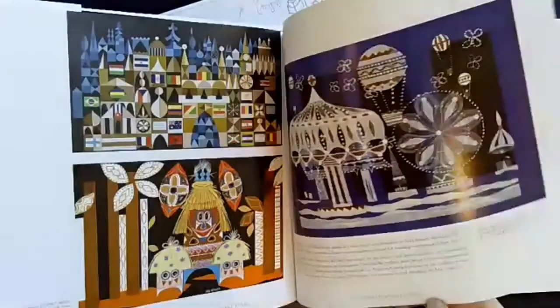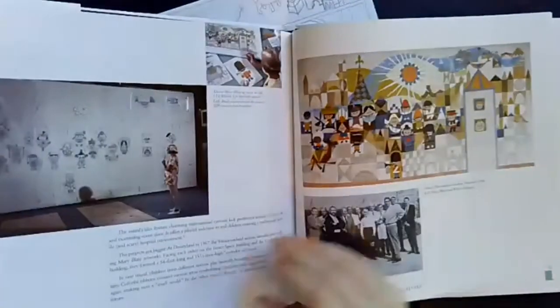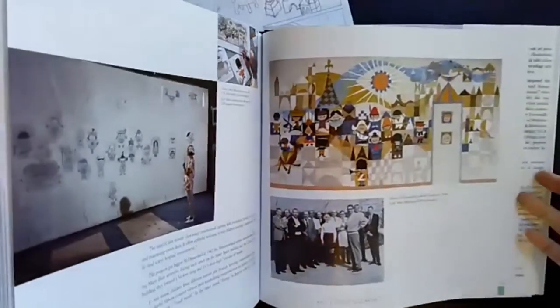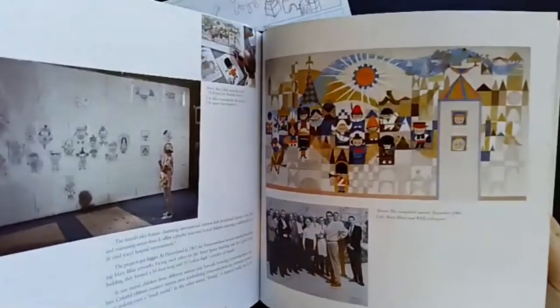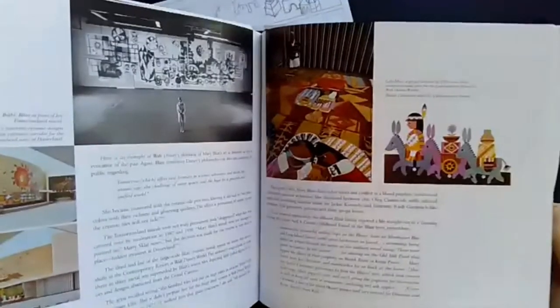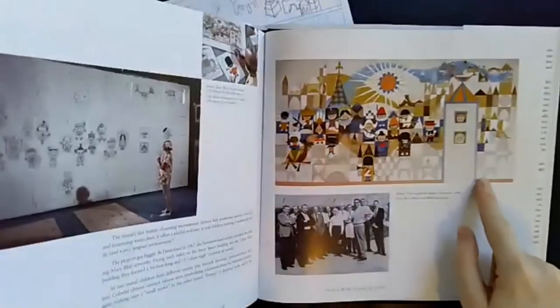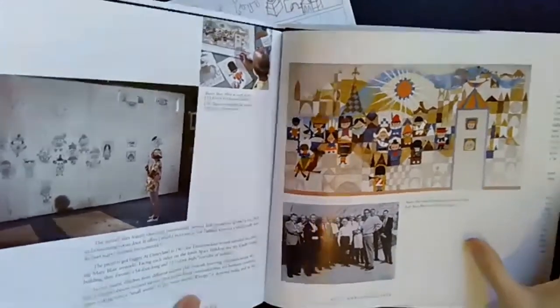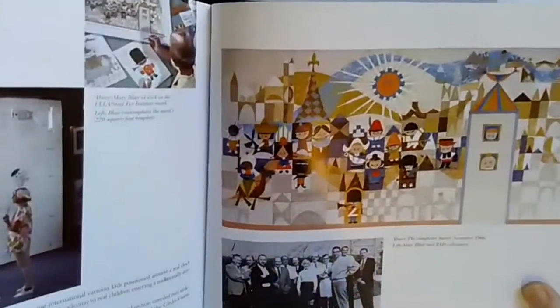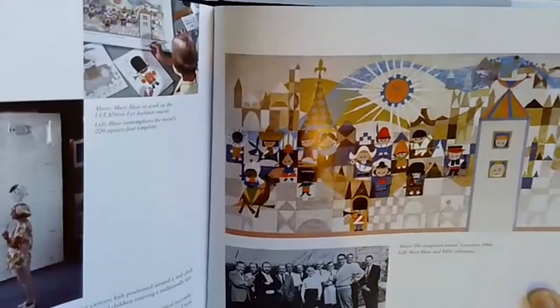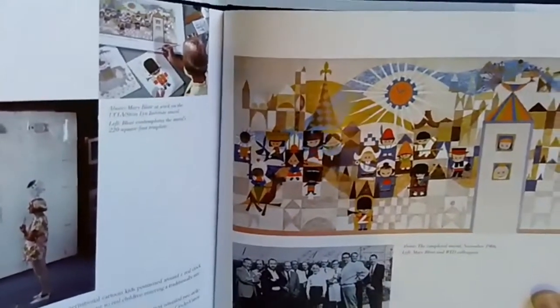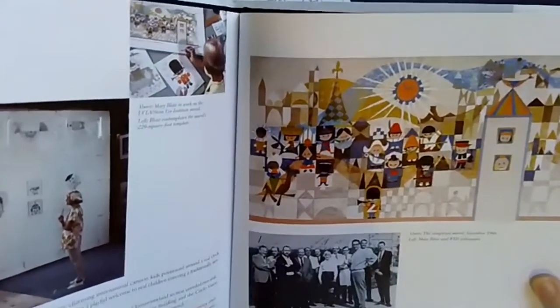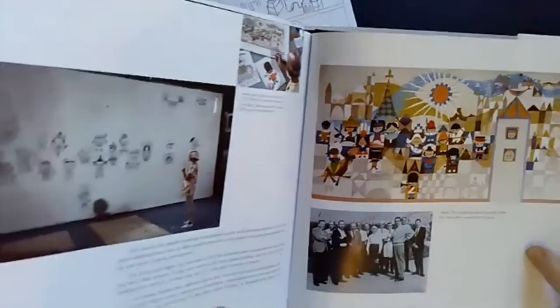Yes, she has, and she has done silhouette. Yeah, that's so cool. So here's some more. It's a little hard to see, but this is a mural that she did for It's a Small World. It's a little blurry, but all of her little characters are just these little round-headed kids, little ball heads with big round eyes.